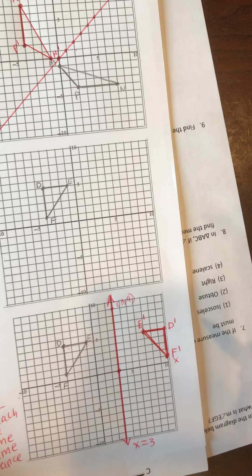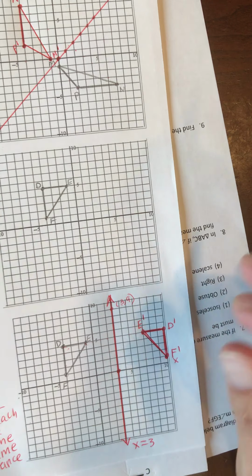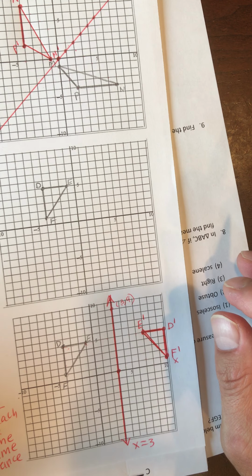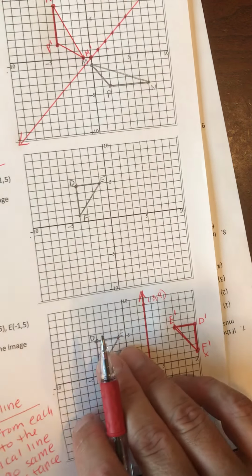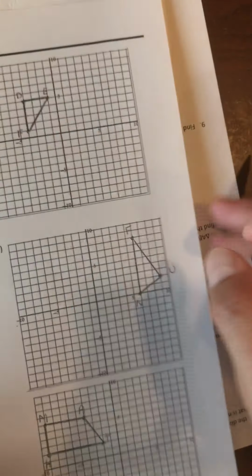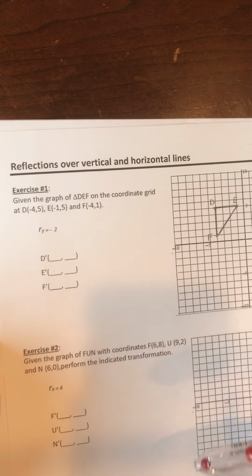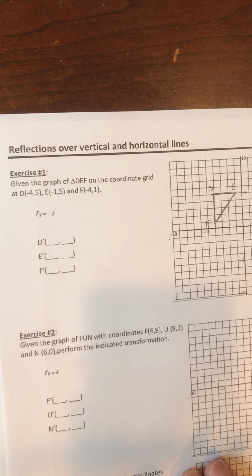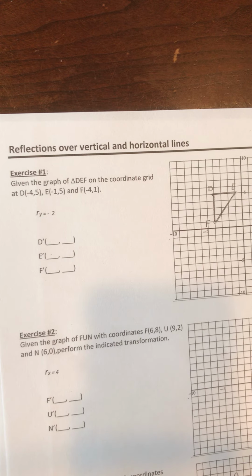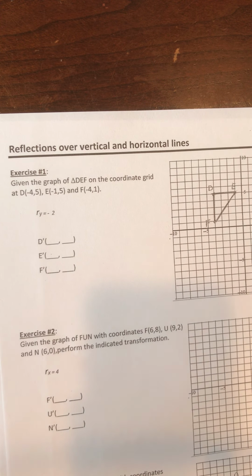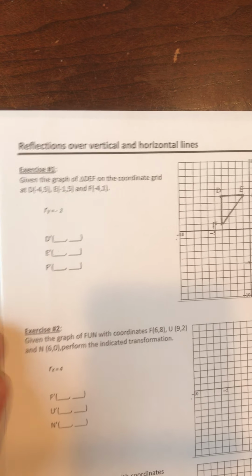All right, I'm going to do two more examples quick, and then you can try the next few questions. This is the next page: reflections over vertical and horizontal lines. I'm going to do number 1 with you, have you try number 2, and then I'll do number 3 with you, and then you can try the two on the next page. And that'll be it for today.